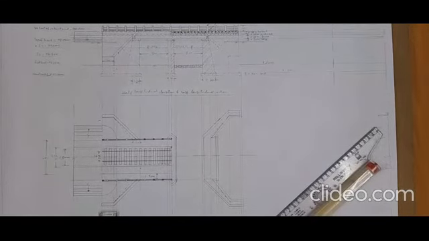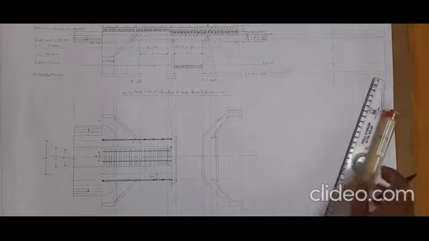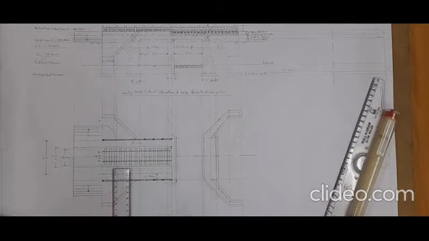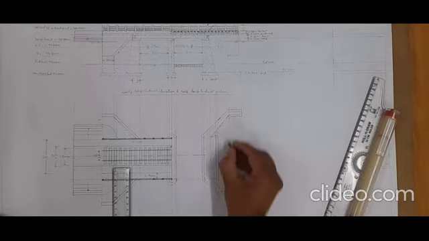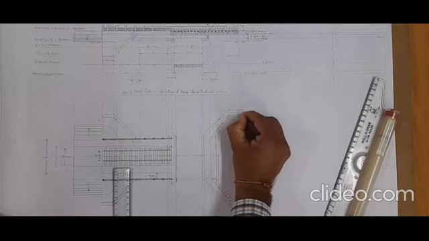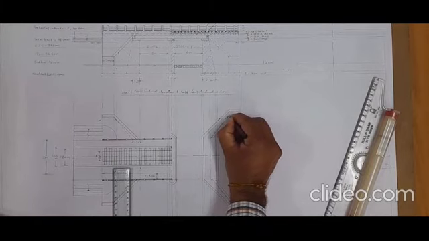This is the concrete offset. Now you can demarcate here the concrete, then the hatching. So this is the concrete, right? So this line.